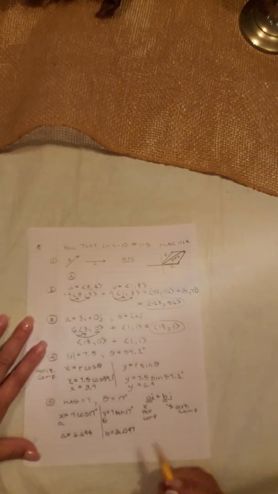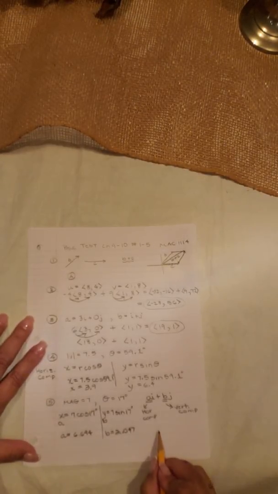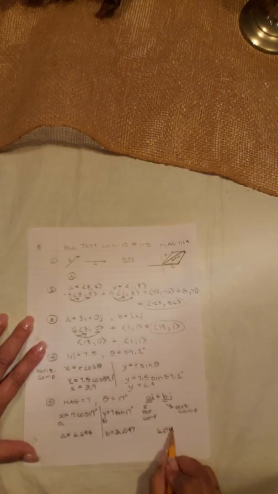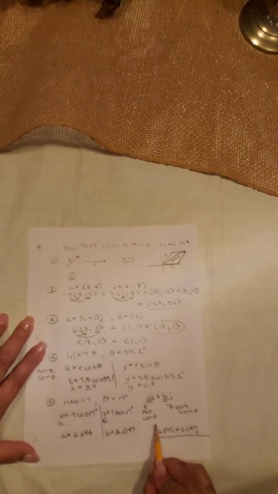And then if you collect these numbers together in the form of an IJ vector, it would be 6.694 I plus 2.047, which is the B value, times J. Okay, and this is the finished answer right here. Okay, that completes one.